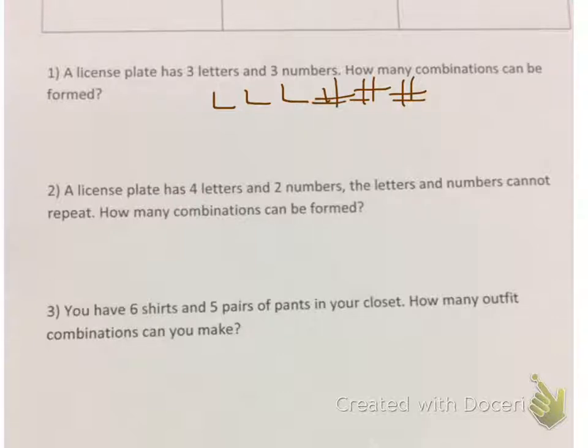Well, if we talk about how many choices we have for a letter on the license plate, assuming all letters are used, there's 26 letters in the alphabet, so we know there would be 26 choices for the first letter. There would be 26 choices for the second letter and 26 choices for the third letter.